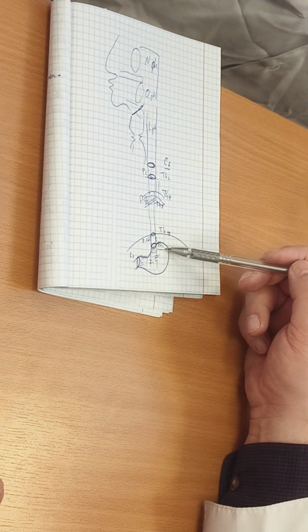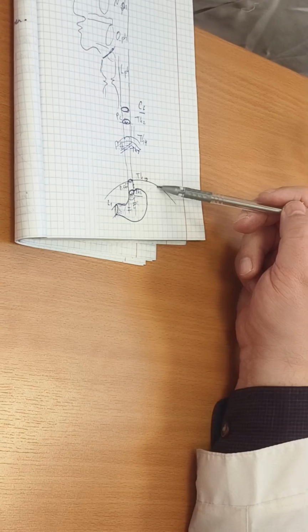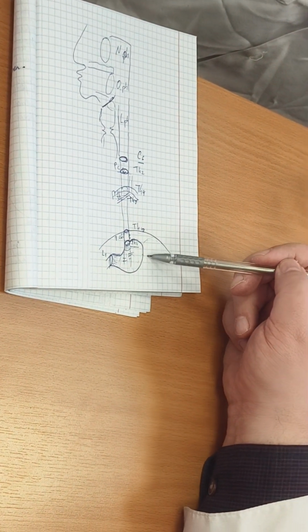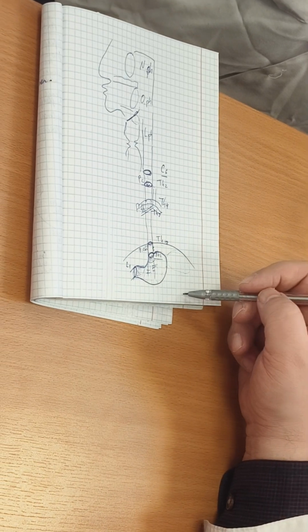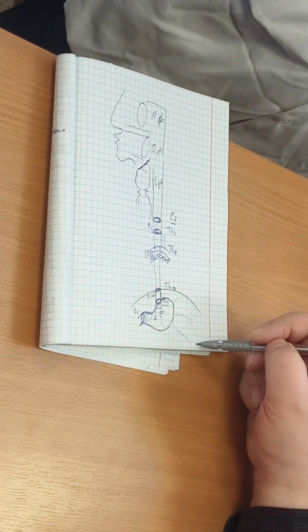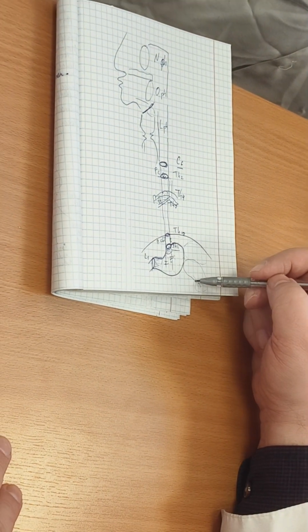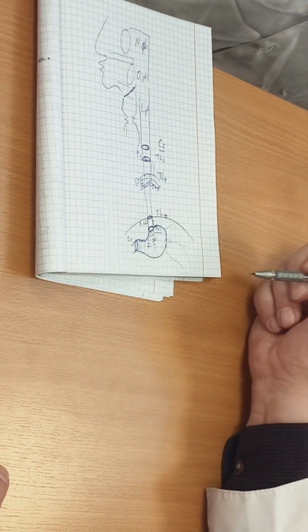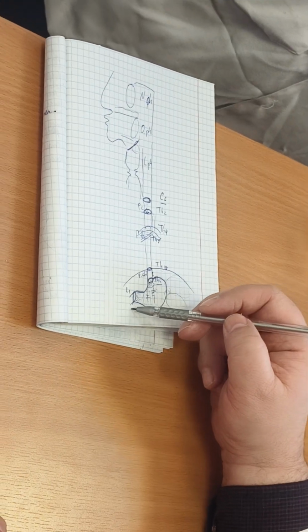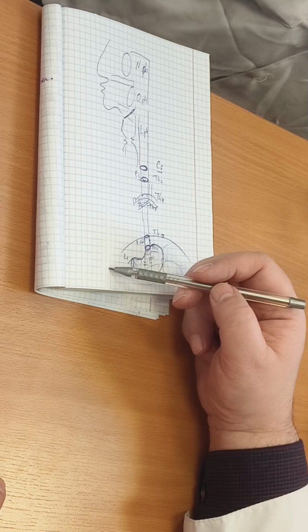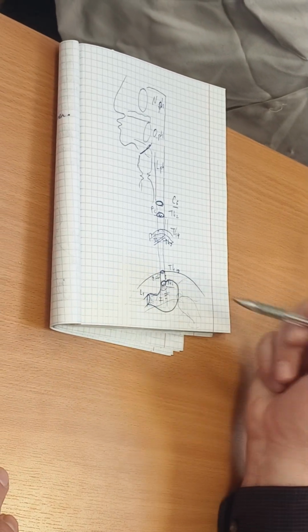Behind the stomach on the left side is the spleen. The same here, the superior pole or extremitas superior of the left kidney and adrenal gland. Behind the stomach we have the pancreas. Above the pyloric part is the right lobe of the liver.